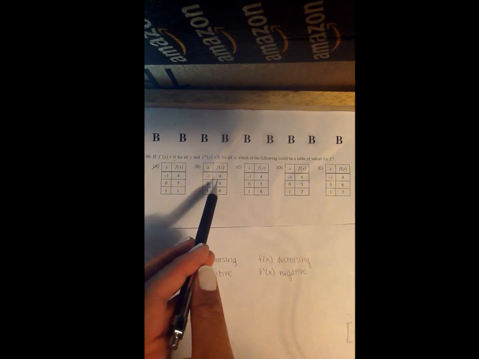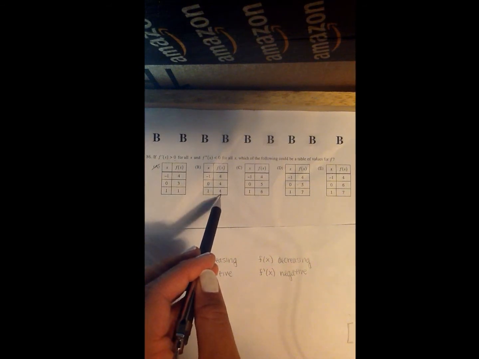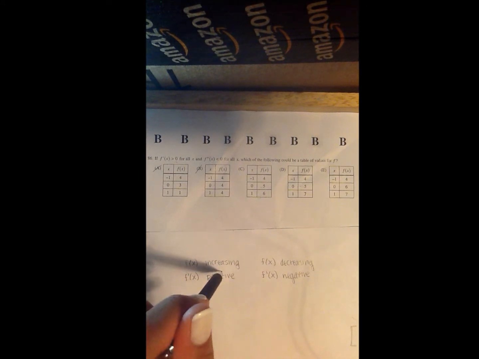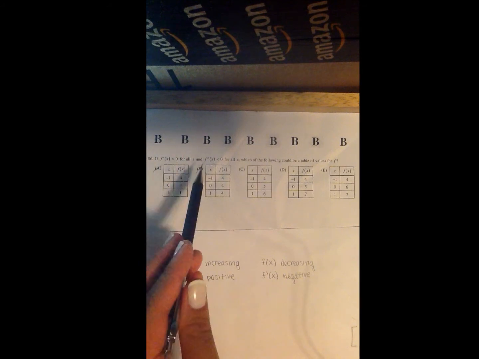So when we look at our options, we see that in option A, the f of x's are actually decreasing. So this isn't an option. And then in option B, the f of x's are constant at 4. So this also isn't an option. Option C, D, and E, all of our f of x values are increasing. So these check out with this condition. So we'll go ahead and look at the next point.